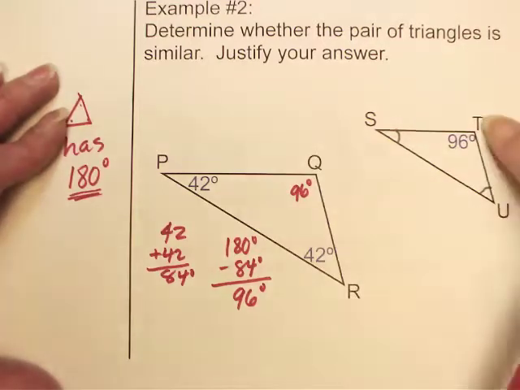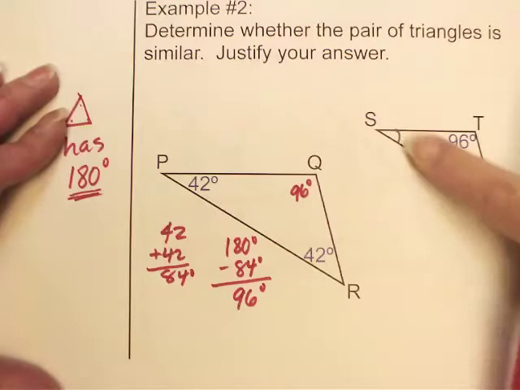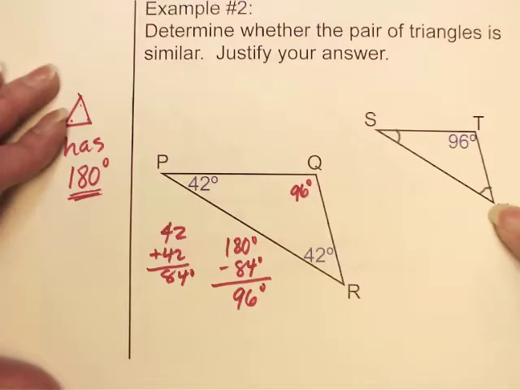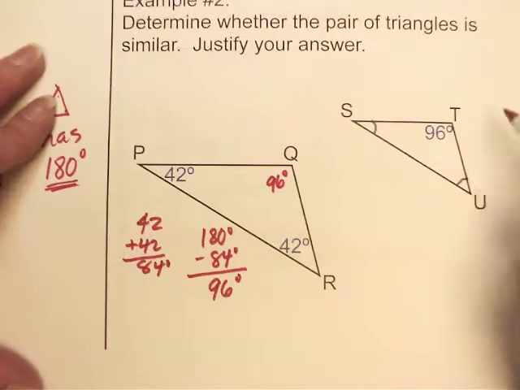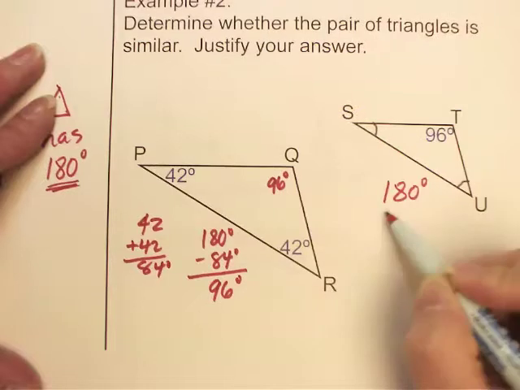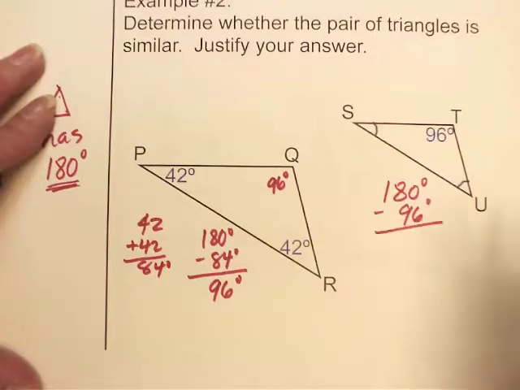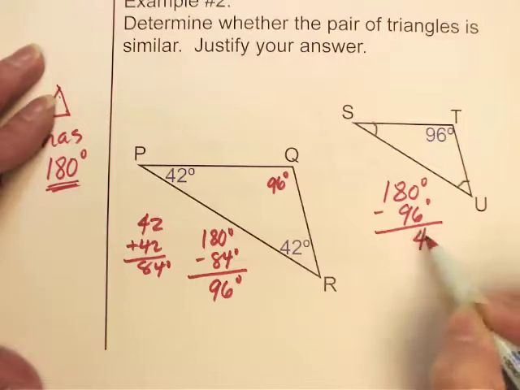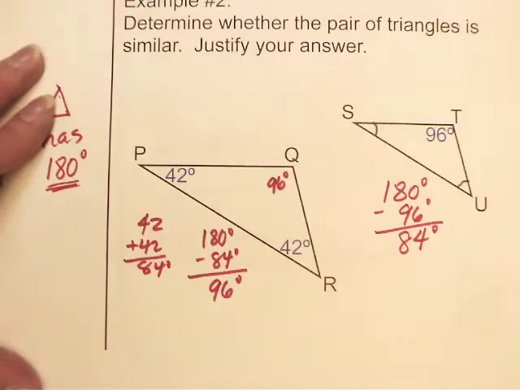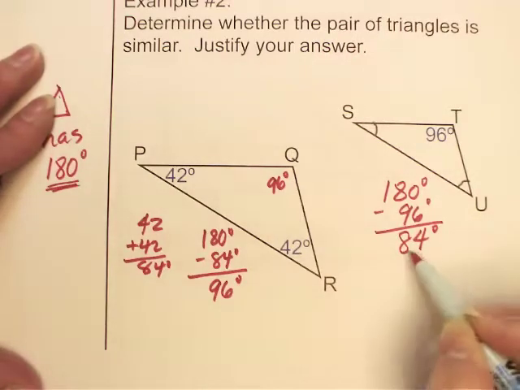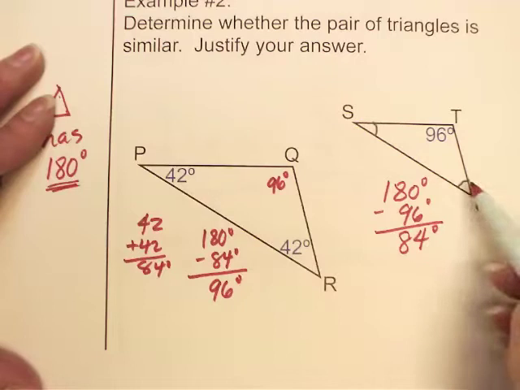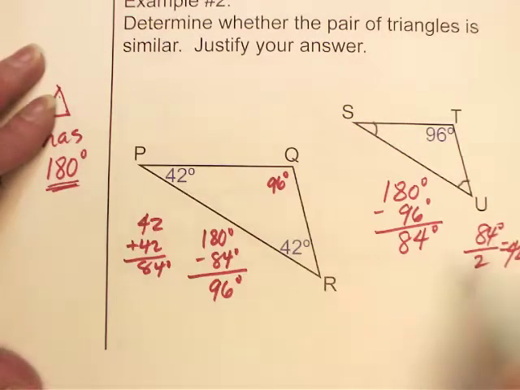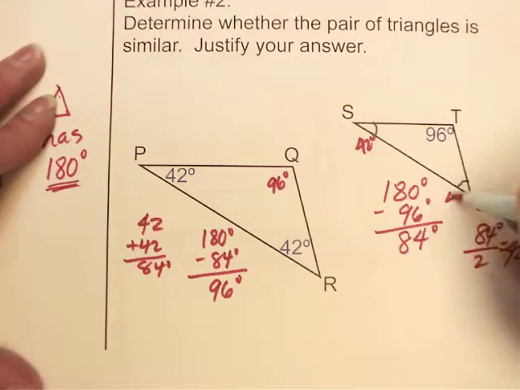Well, it says that T is 96 degrees, and then they say these 2 angles are the same. They're congruent. So what that means is I have 180 degrees total. I take off 96 degrees for angle T. What will that leave me? That'll give me 84 degrees, right? 84 degrees is left for two angles. So if I take the 84 degrees and split it for two angles, what is 84 degrees divided by 2? That'll give me 42, which means this must be 42 degrees and this is 42 degrees.